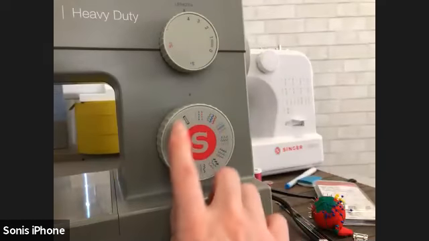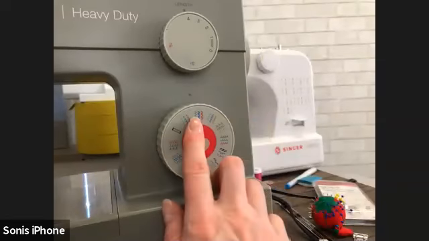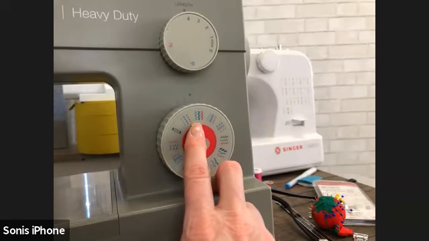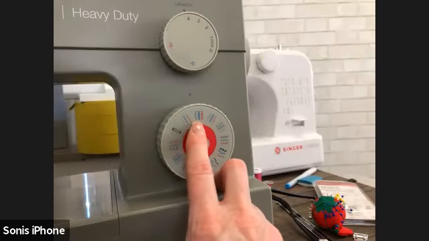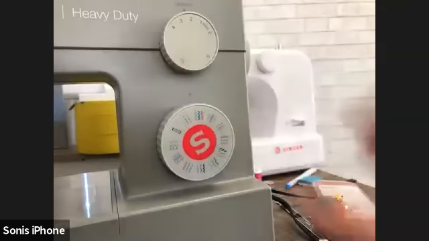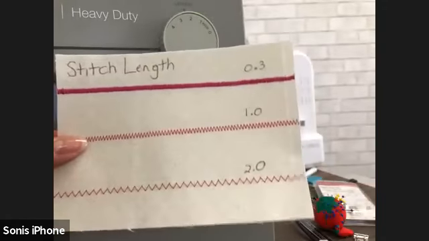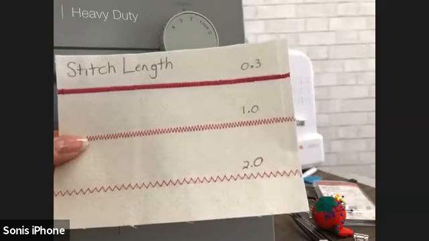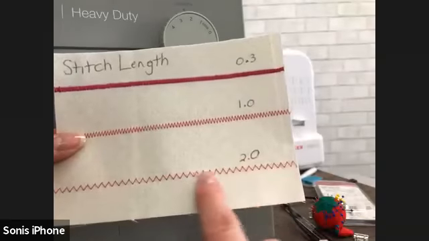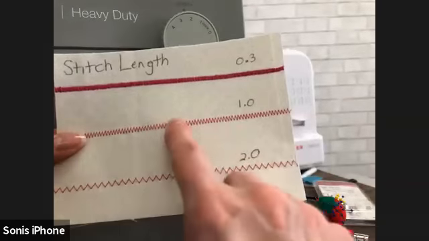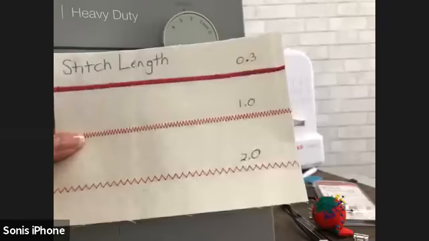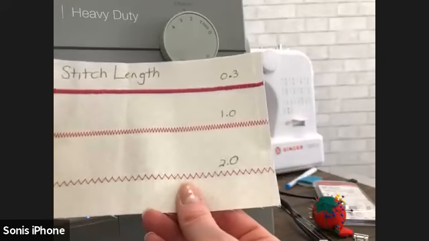Really here with the zigzag, I said it looks like either a W or an M or whatever it is. Stitch length. I want you to look at something with me. This is also stitch length, but with a zigzag. So this was my stitch length at 2.0. This is at 1.0, and then this is what's called a satin stitch, and that's at 0.3.